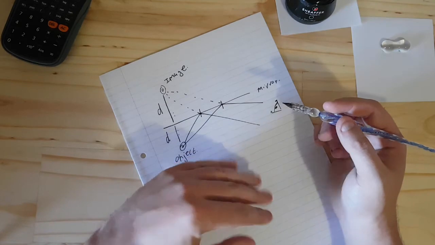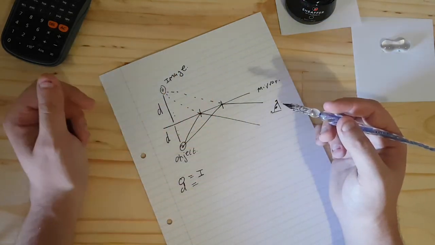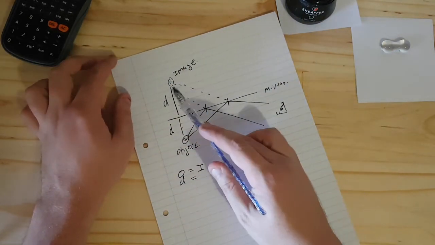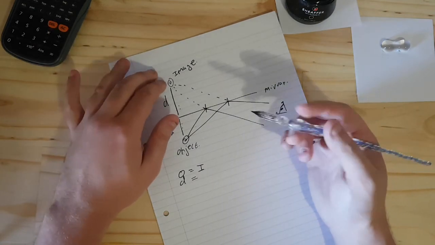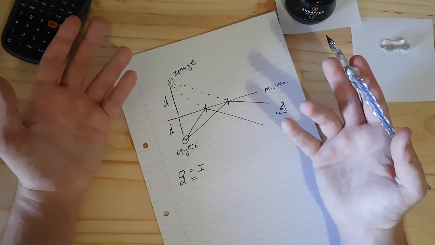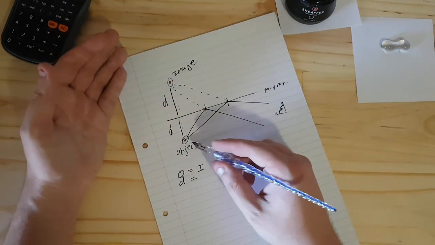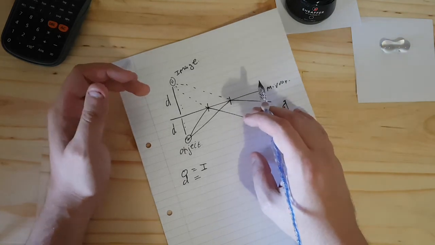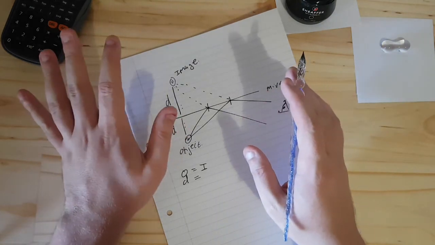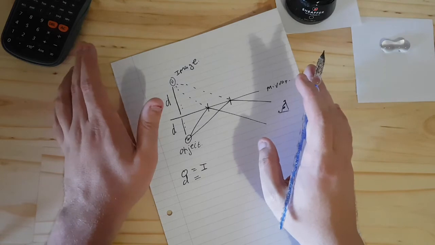It is always upright, right way up. It is a virtual image. We realize that this is not a real object that we're actually looking at. It is a virtual image of the real object. And that is pretty much how mirrors work.